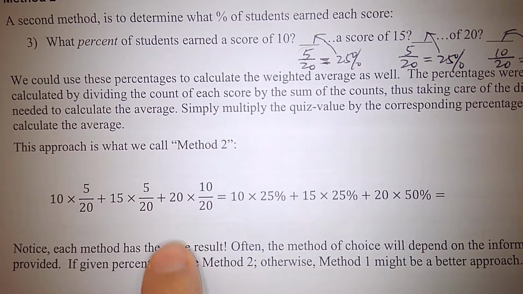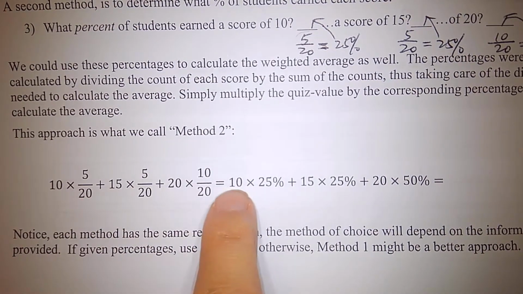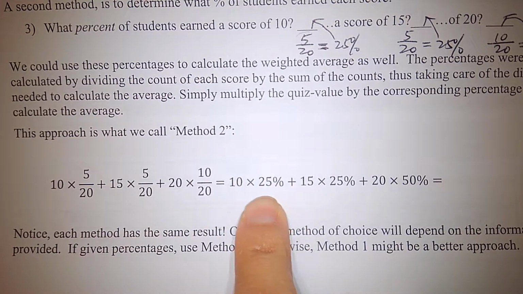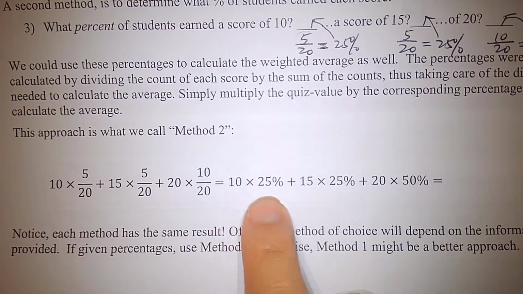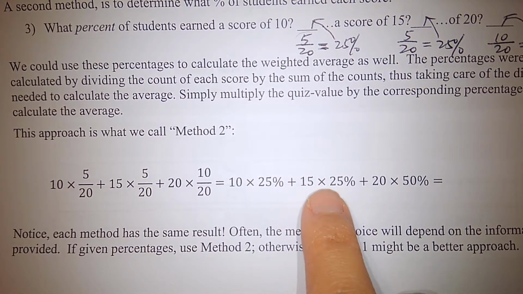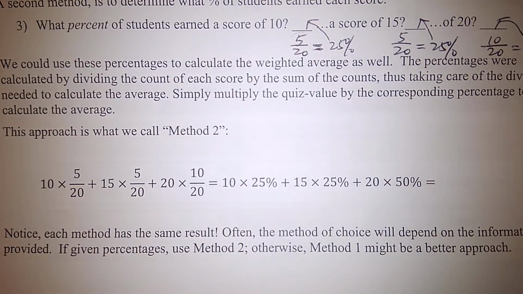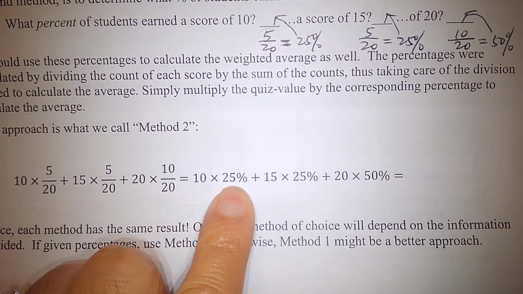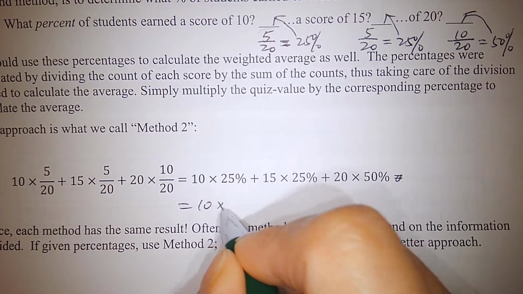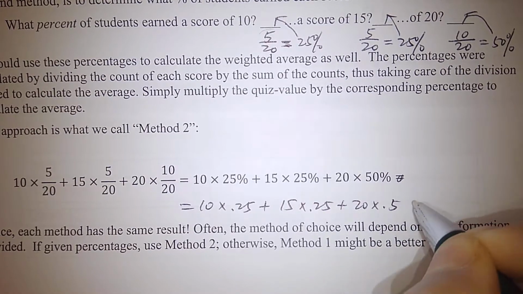Now how can we compute the mean? Method 2: we use the value 10 times by what? 25% of the total scores. We use 10 times 25%, plus 15 times what? 25%, plus 20 times 50%. Let's see what we can get here. So 10 times 0.25 gives us what? I'm going to write here: 10 times 0.25, 15 times 0.25, 20 times 0.5. Let's see what we have here.